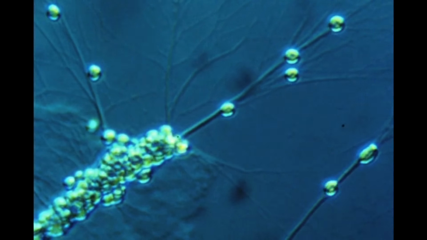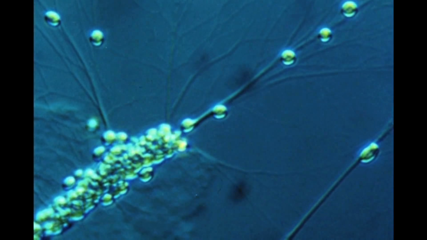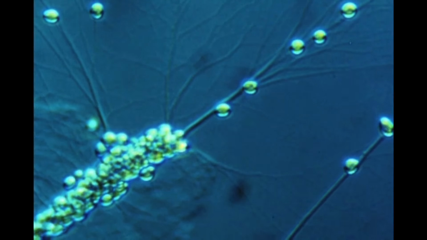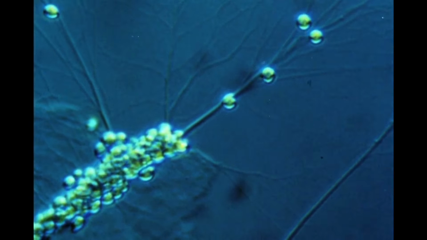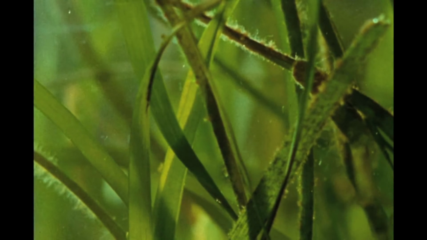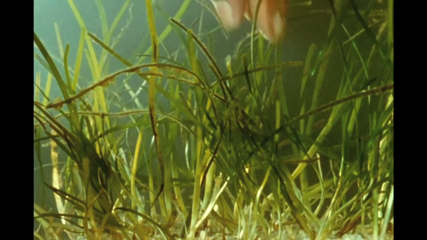Labyrinthula is a common marine microorganism found along the seashore, associated with various seaweeds or marine grasses, such as eelgrass, Zostera marina, from which cultures may be isolated.